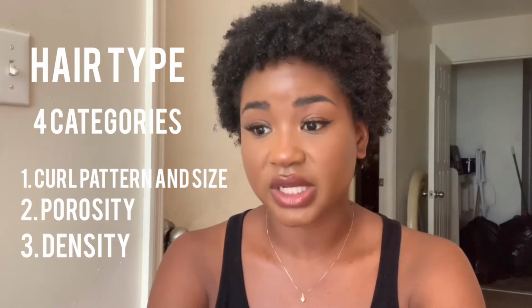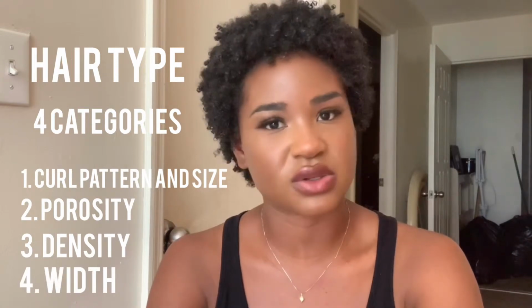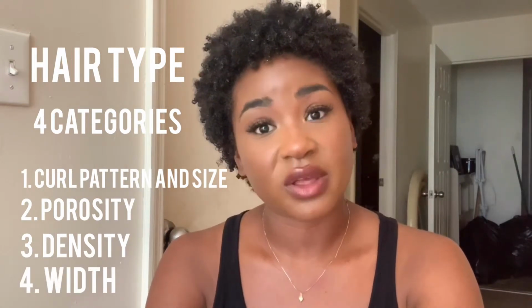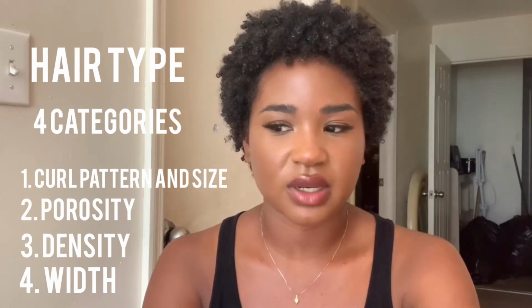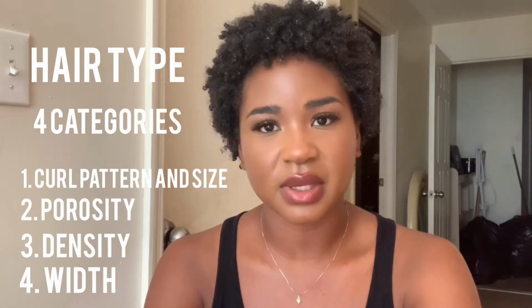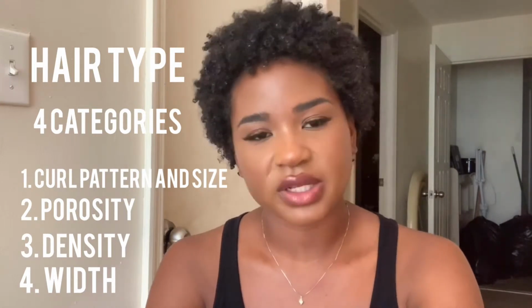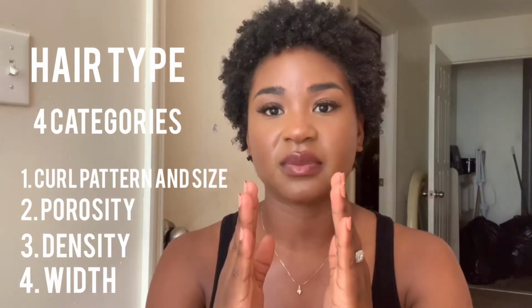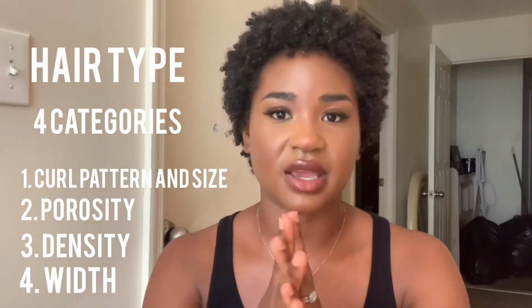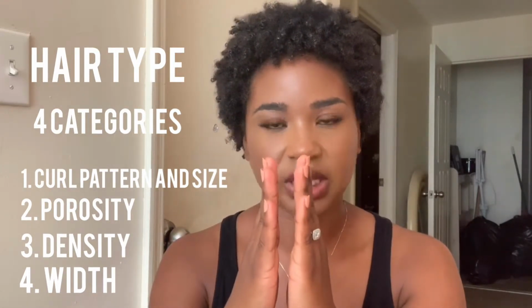And then the last one is width, which focuses on the width of the hair strand. So it would either be coarse, medium, or fine. Coarse hair just means that the hair strand is thicker. And then fine hair means that it's really thin.